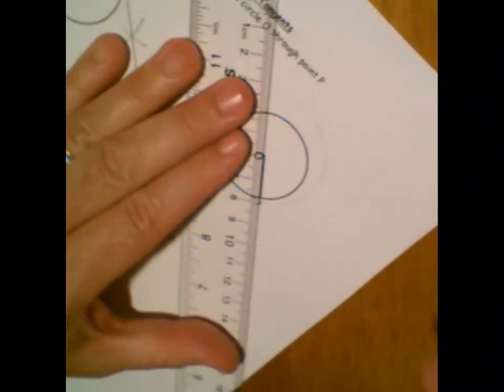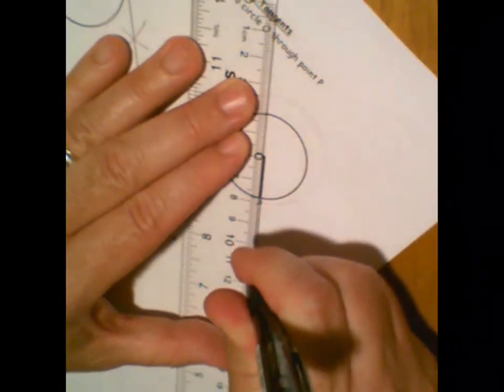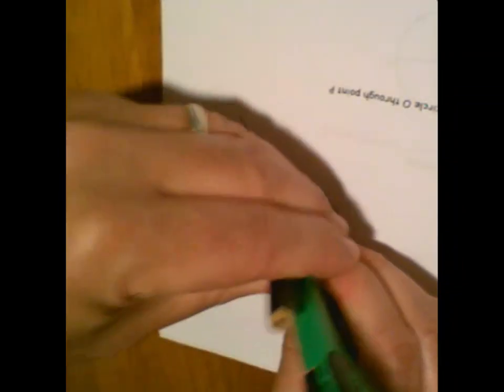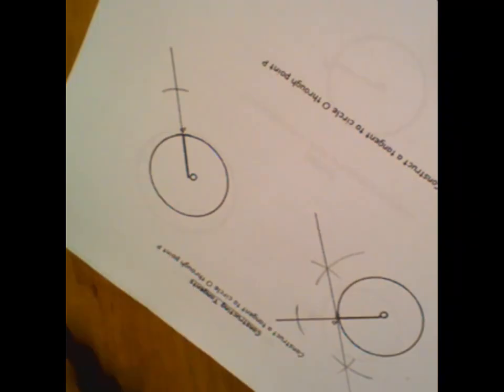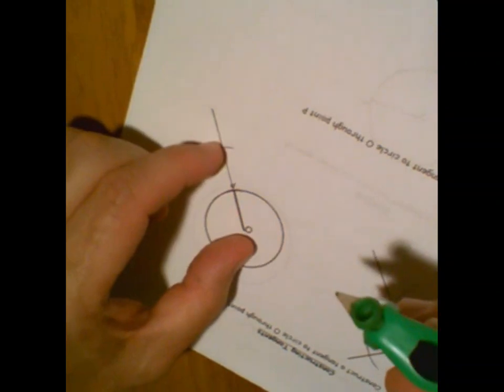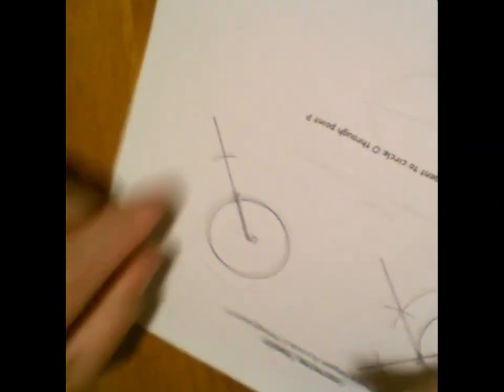So once again, I am going to extend the line here. I am going to go from here, draw a little arc, and then I go from here, draw the arc again, and I'm going to do the perpendicular bisector of the line segment connecting the center and that.